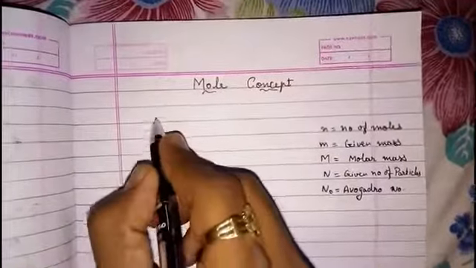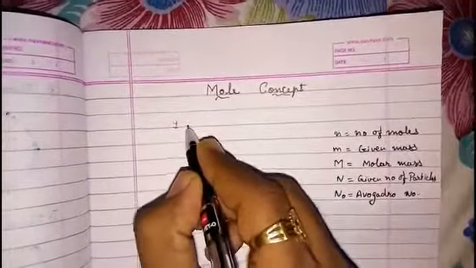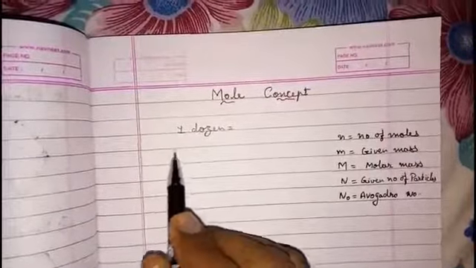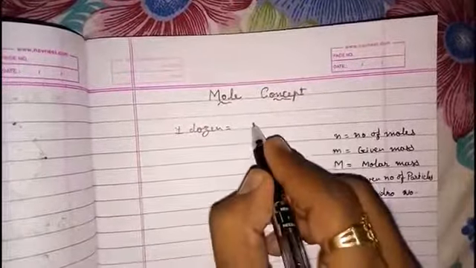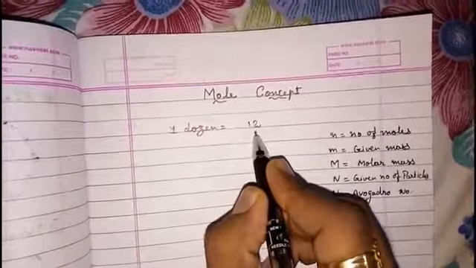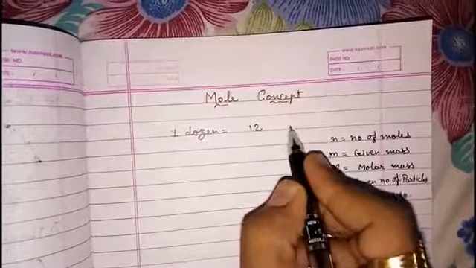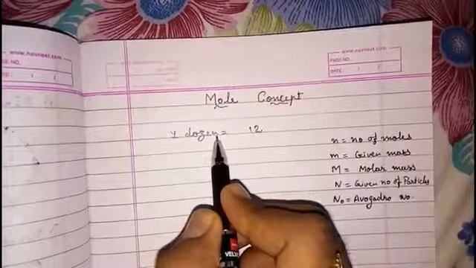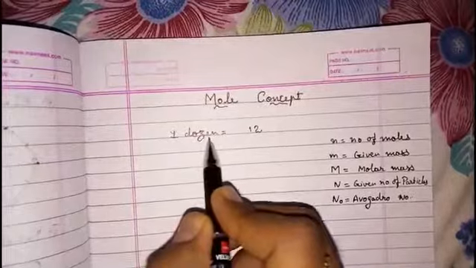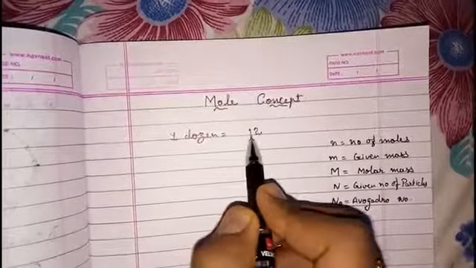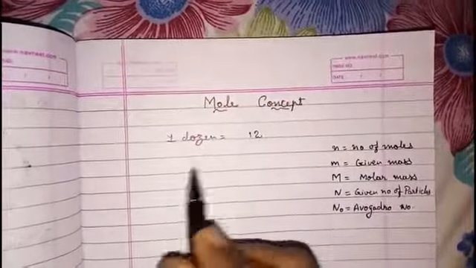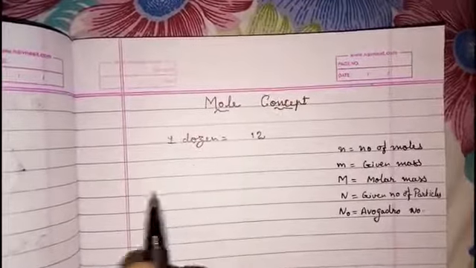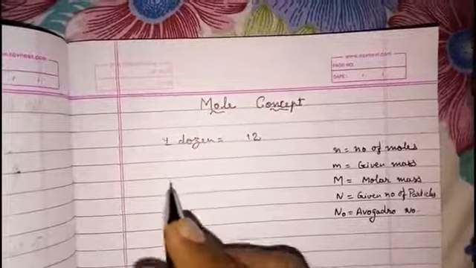Tell me, what is 1 dozen? 1 dozen is equal to 12. That means 12 things or 12 substances, anything, whatever. If I say 1 dozen bananas, it means 12 bananas. 1 dozen apples means 12 apples. Here, the mole is something related to this only. Why they did this, that also I am going to explain to you.